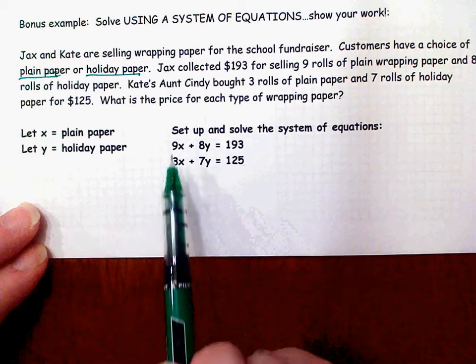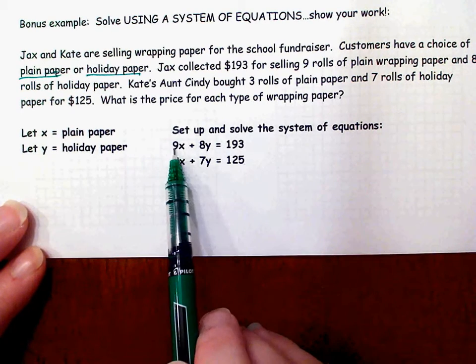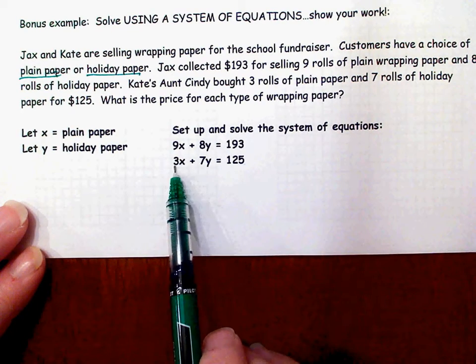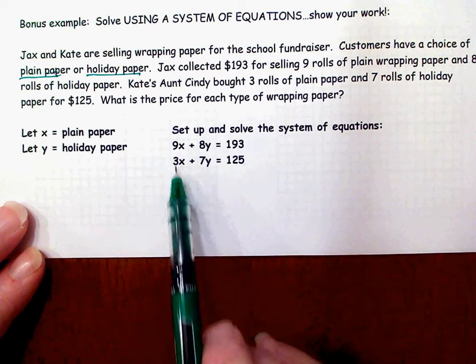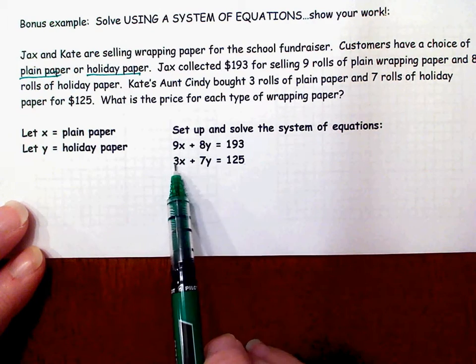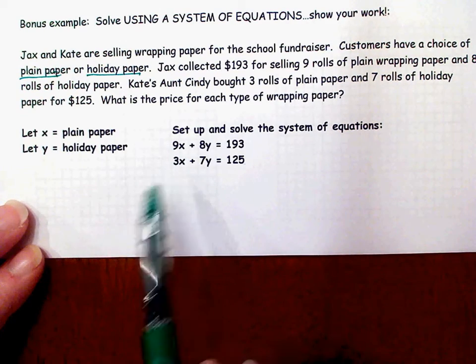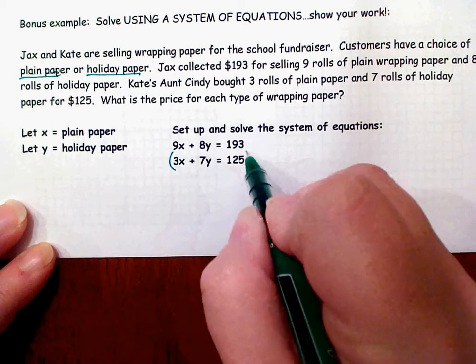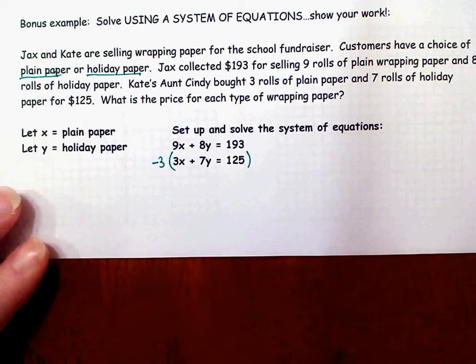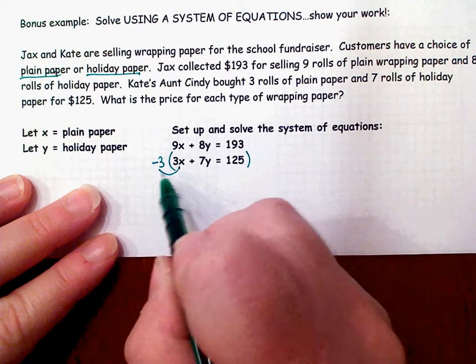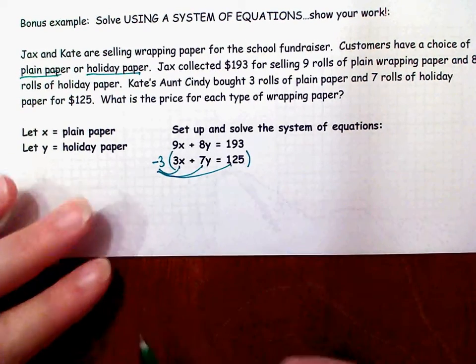So if I look at the x's, this one's a positive 9x. I would need this one to be a negative 9x for those to cancel. Well, it's really easy for me to get that 3 to become a negative 9. All I have to do is multiply by negative 3. So I'm going to multiply every number in the second equation by negative 3.